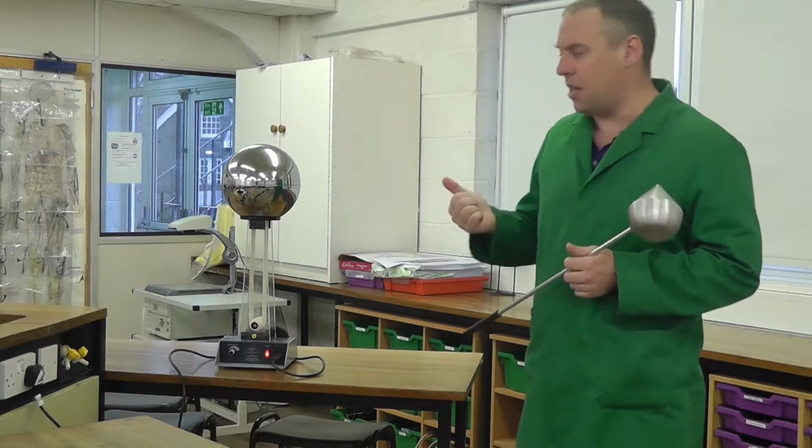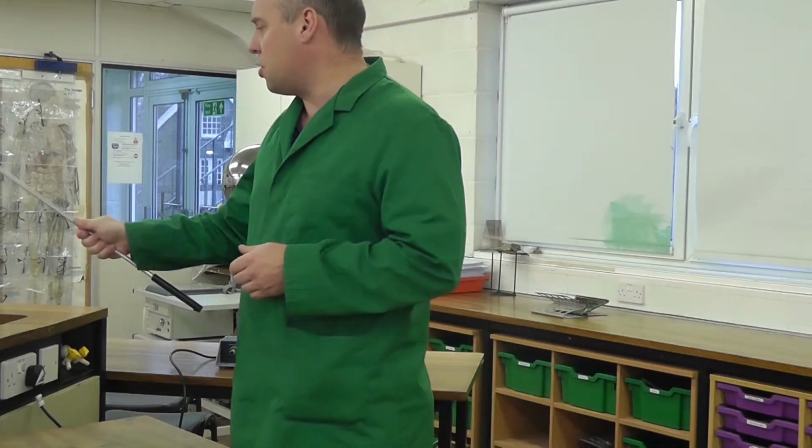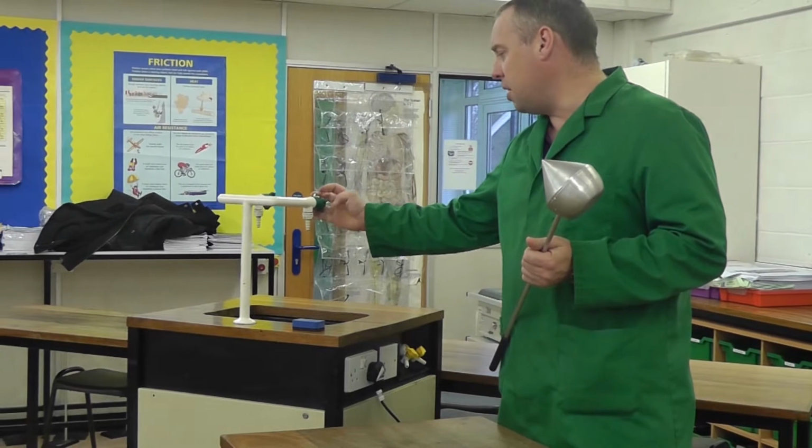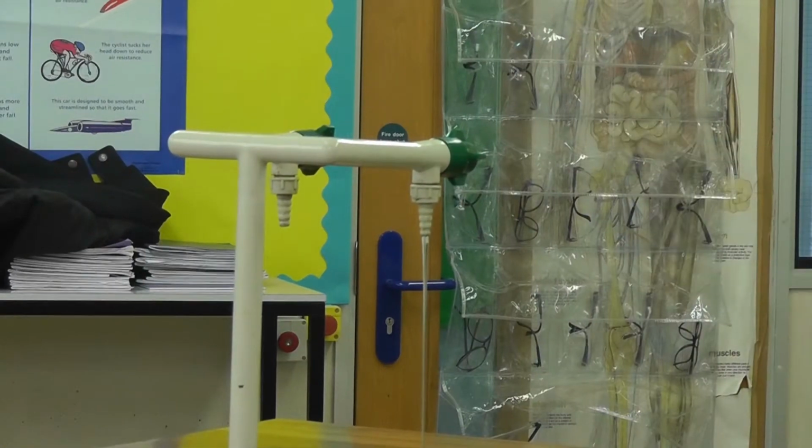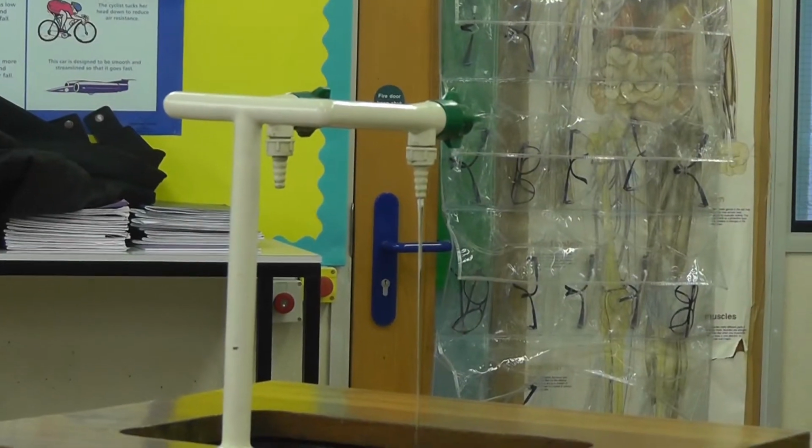So, what else can we tell about electrons? Well, we know they move, we know they're tiny. They've also got a charge. The charge we can kind of show because charges are very good at attracting things. Can you see if we can focus on the water there? Thank you.